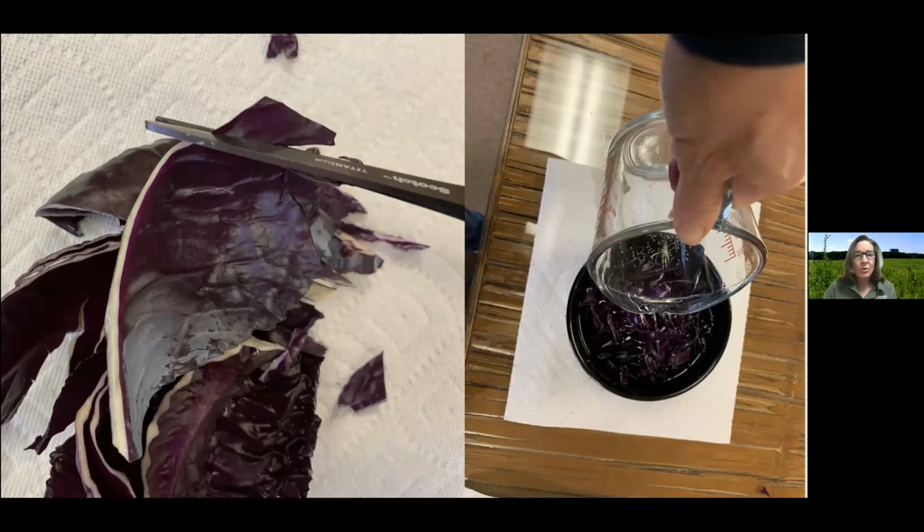Chop up about 1/4 of the purple cabbage and put it in a bowl. Heat up some water in a microwave-safe container. You might want some adult help with that. And then pour the hot water over the cabbage until it's just covered. Leave that sit until it cools down.